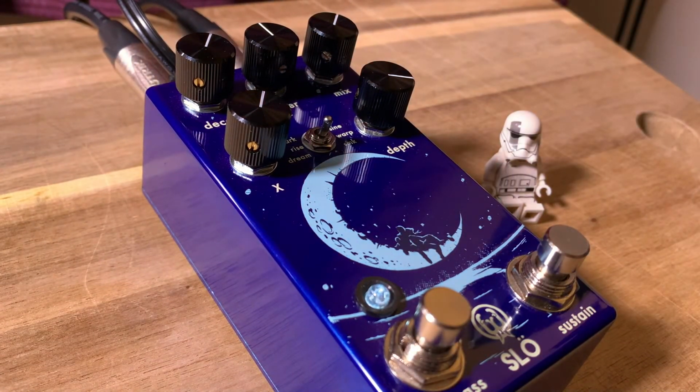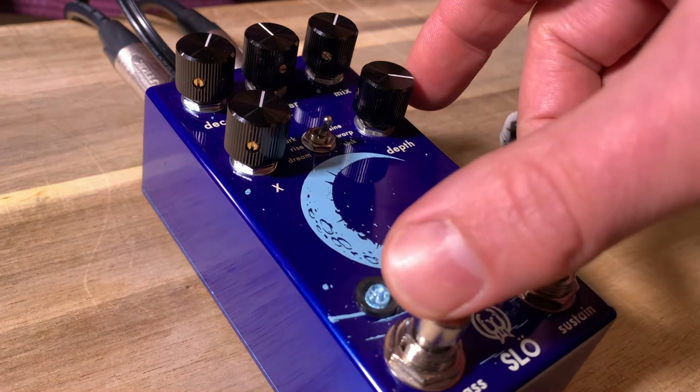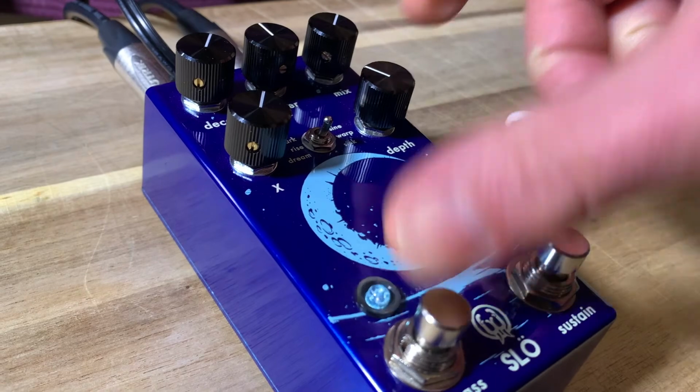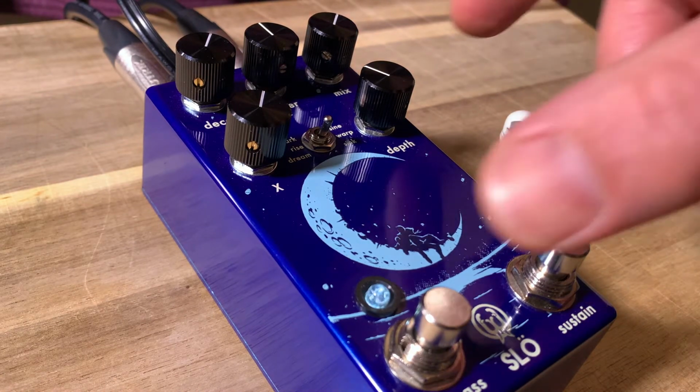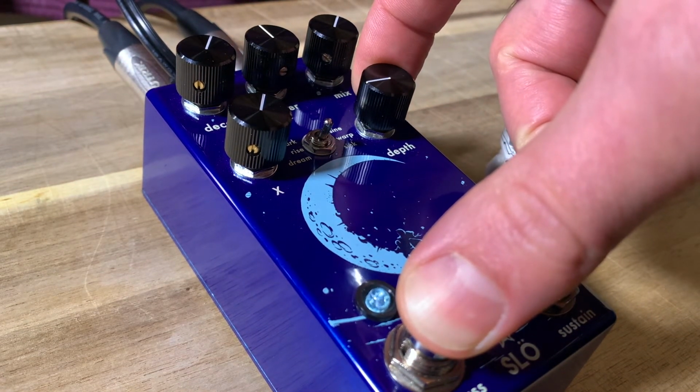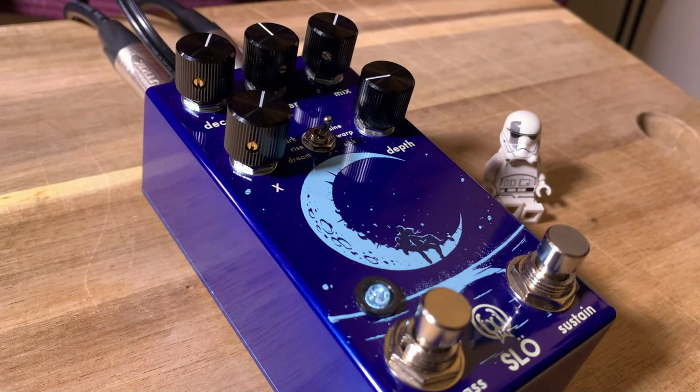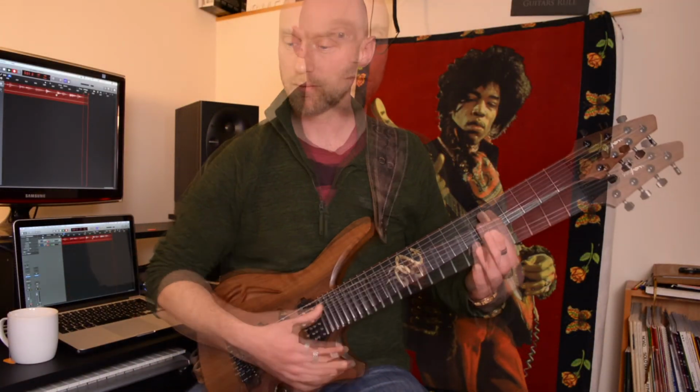Very clear difference with this one. There we go. And now if I just use the controls as usual again, I'm now controlling the amount of modulation. Slow.